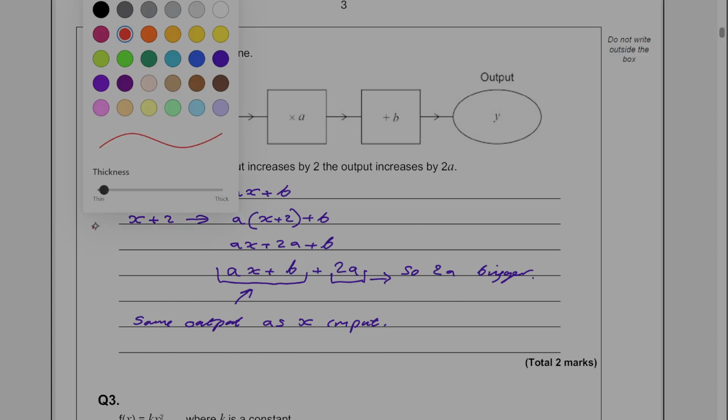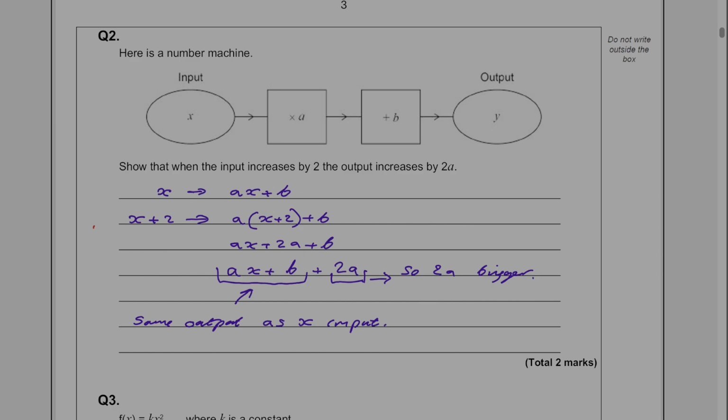So if, for example, I put 1 in, my output would be A plus B. And then if I put 3 in, my output would be 3A plus B. So I could argue then that that's the same as A plus B plus 2A. So I could have done it with a number, but doing it with algebra just makes it more certain. You can be certain that it will be right for all cases.